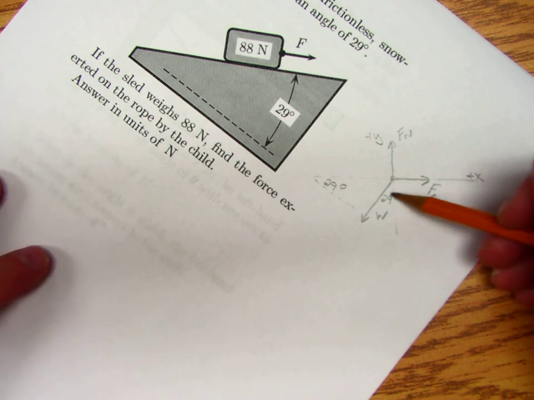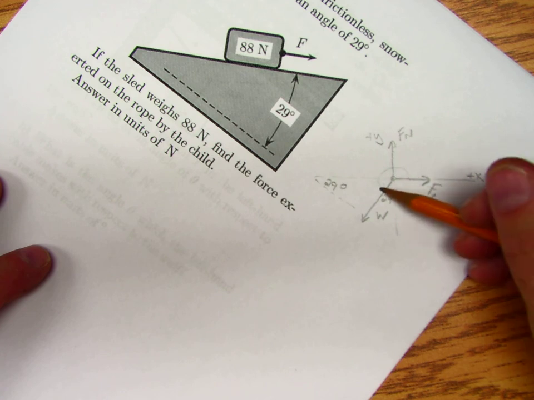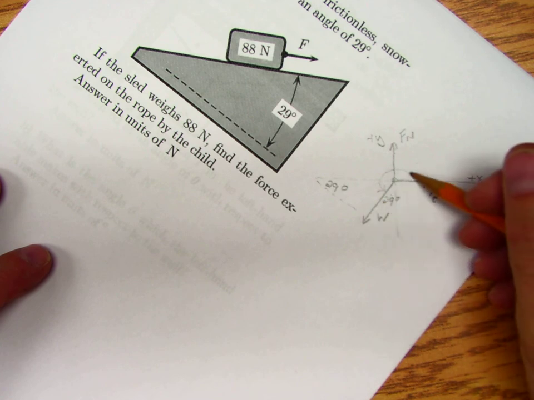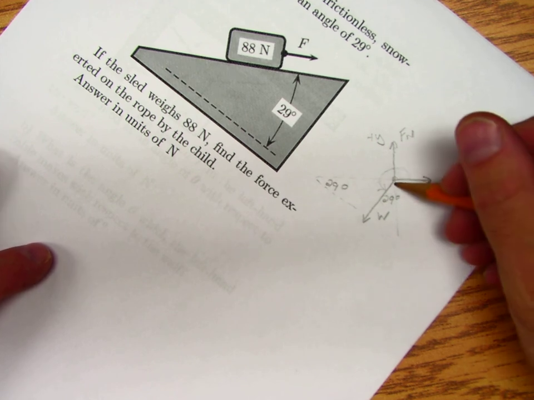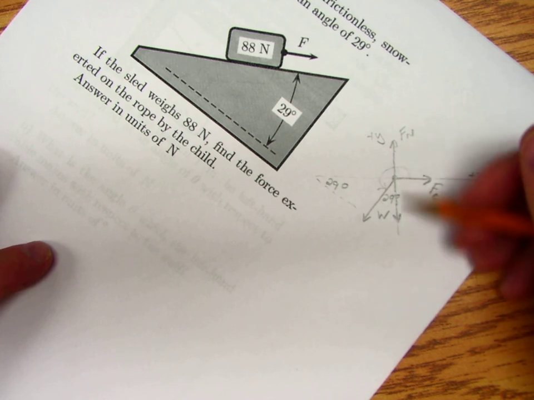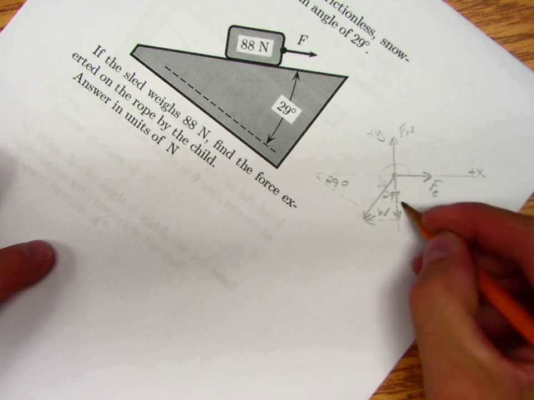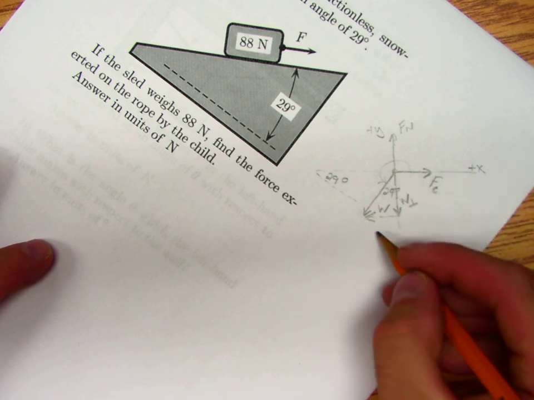So this can be broken down, and instead of measuring from the positive x-axis counterclockwise, which is the way we usually measure angles, since we already know this angle, we're going to define the components relative to this angle instead. It's just a little shortcut, and it's going to simplify the problem. This one here is the component of the weight which is parallel to the y-axis, and this one is the component of the weight which is parallel to the x-axis. So we're going to call this the weight perpendicular to the x-axis, and this is going to be the weight parallel to the x-axis.